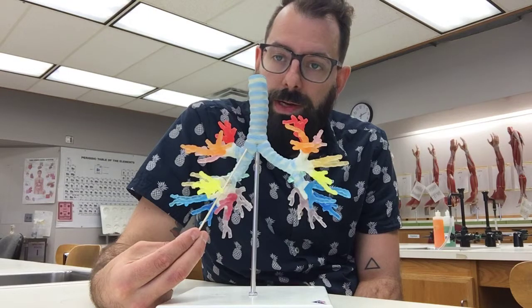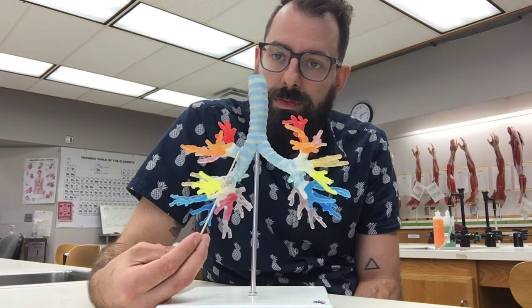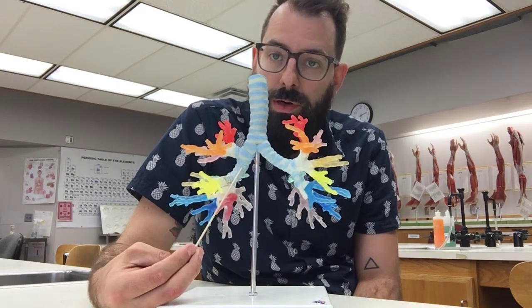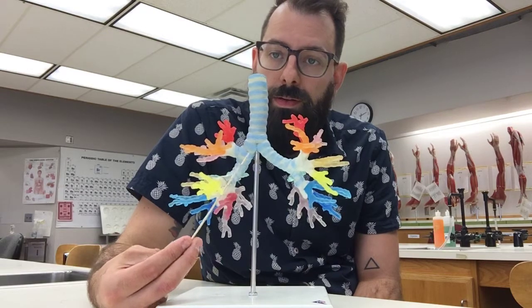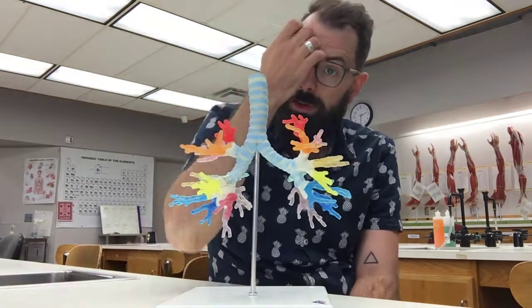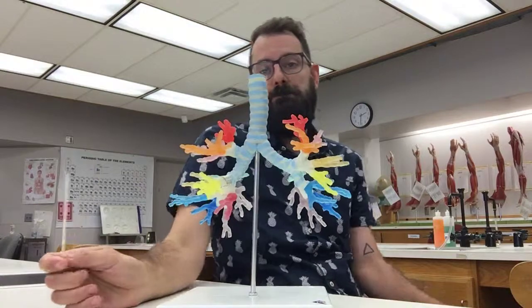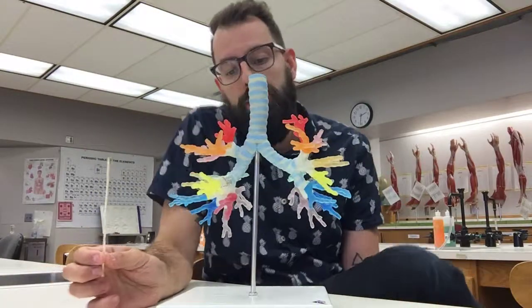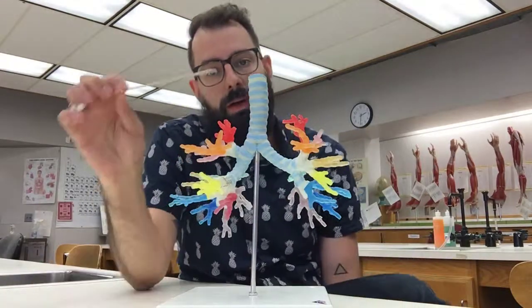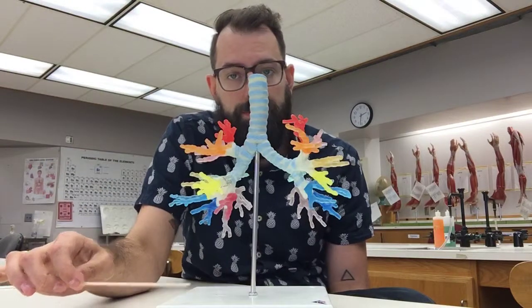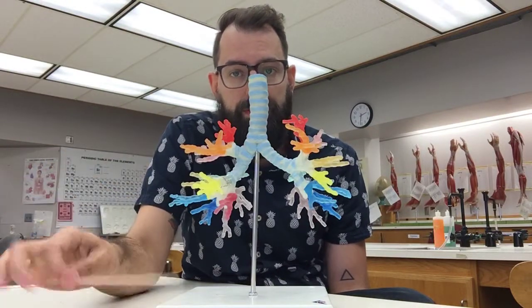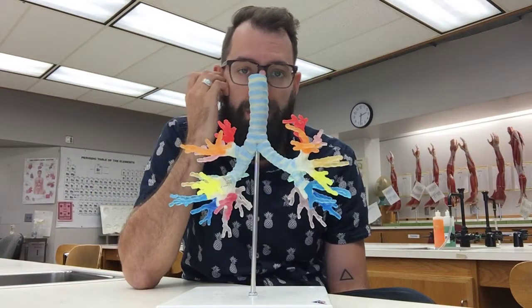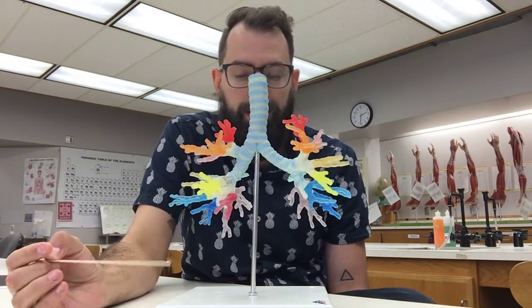When the right main branches, it gives off secondary bronchi. The secondary bronchi are called lobar bronchi. There are 3 lobes in the right lung: upper, middle, and lower. Superior, middle, inferior. Either way you want to learn it, I mean.